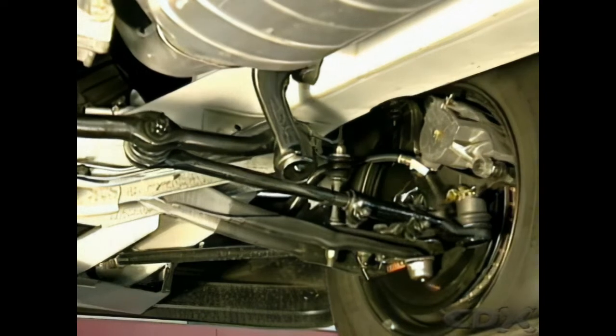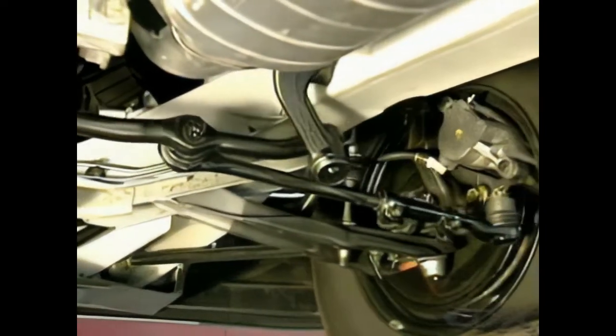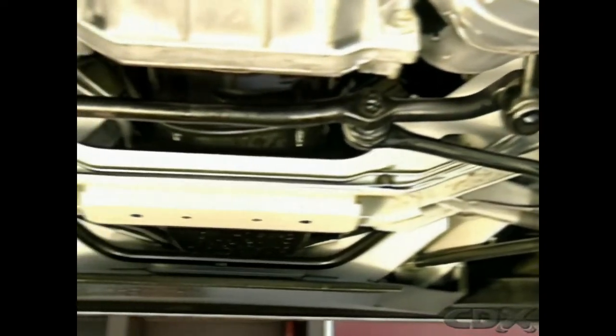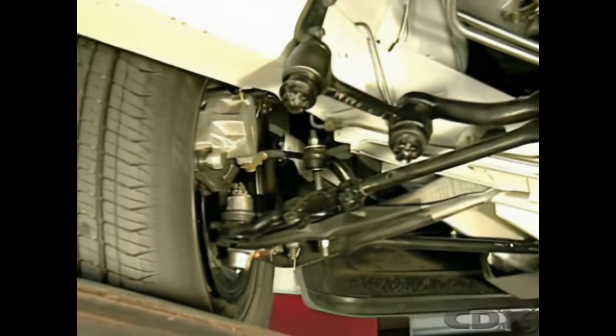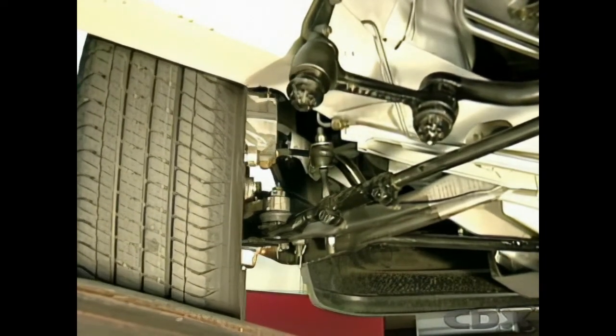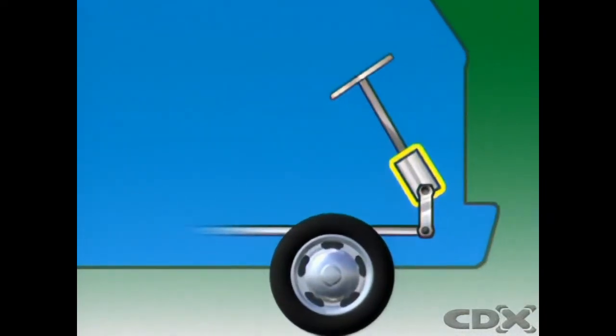A tie rod on each side of the vehicle connects each wheel assembly with the center track rod. Flexible joints on the track rod and on the ends of the tie rods allow for steering and suspension movement. In forward control vehicles, the steering system is mounted in front of the engine and wheels. The steering box is mounted on the subframe with the pitman arm vertical.